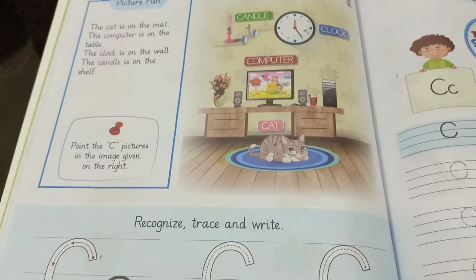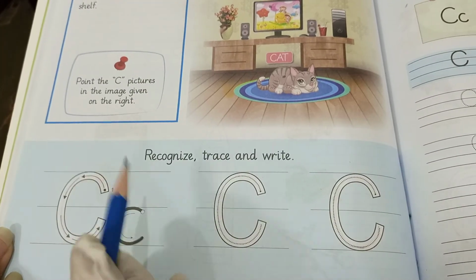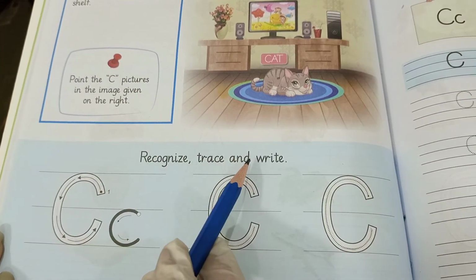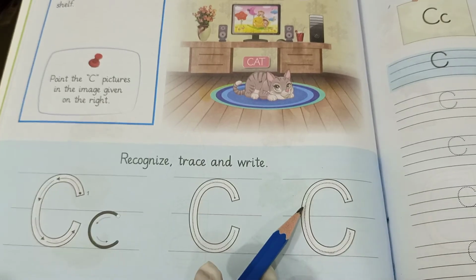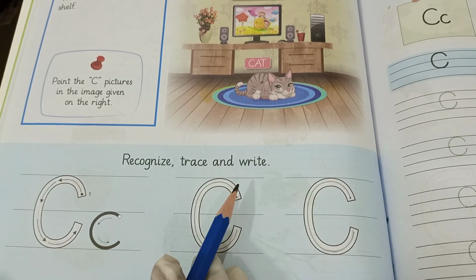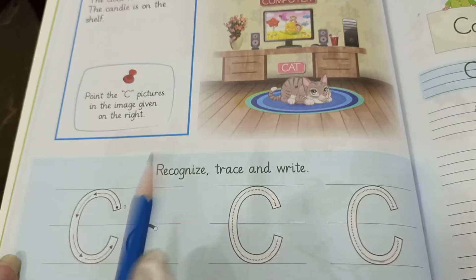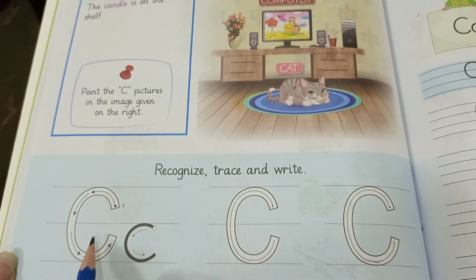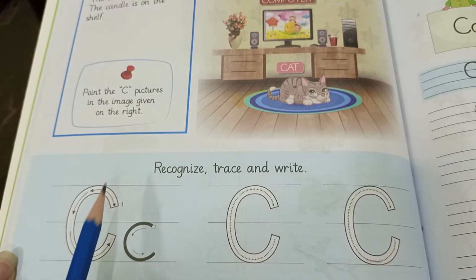All right, after this what we are having next, you have to recognize, trace and write. Here is the letter C, capital C. You have to recognize, trace and write it down. So first we are having a pattern of C. So first follow this, join these dots.